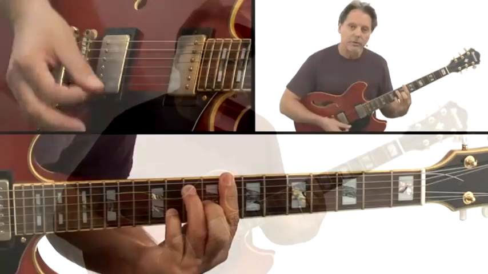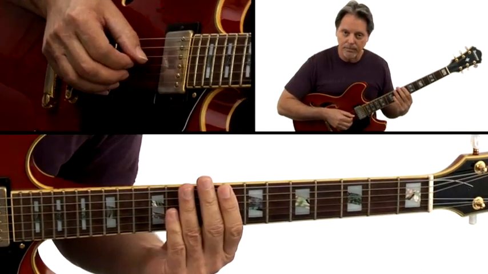Let's look at a dominant seventh chord, a straight four-voice dominant seventh chord, the formula of which is 1, 3, 5, flat 7. Now you might know some voicings like this, but we're going to tear it apart so that you see it in terms of a slash chord.